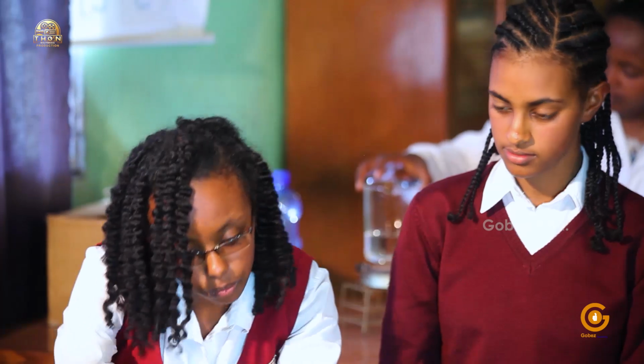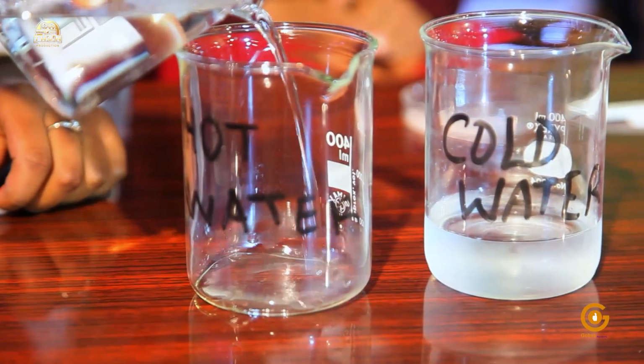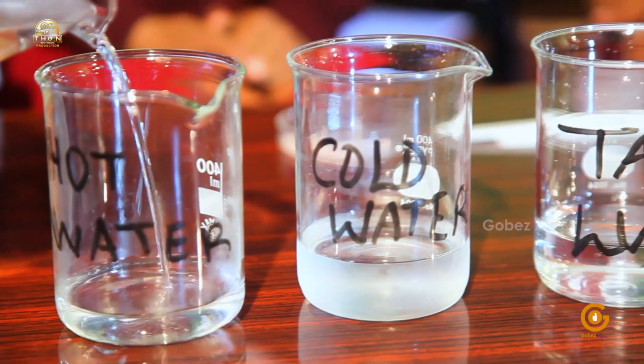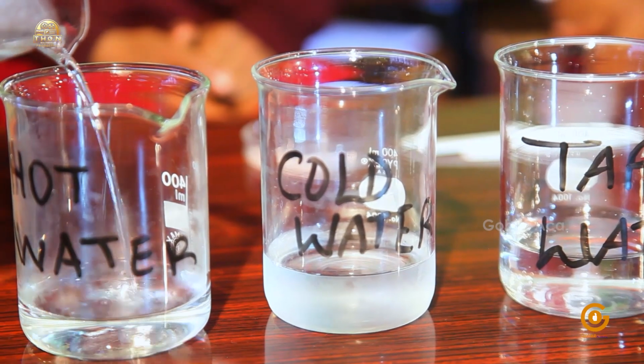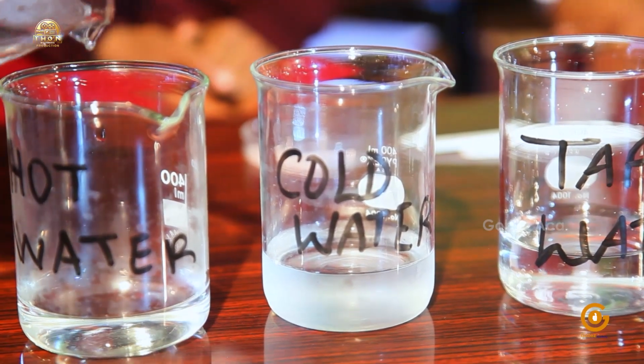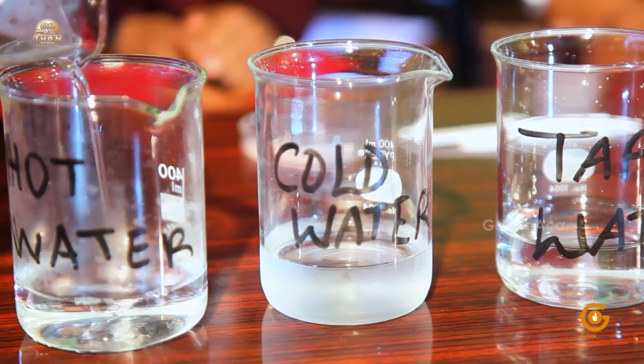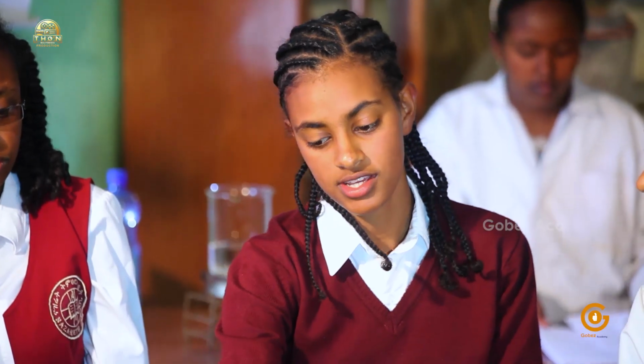And carefully pour into it boiling water. We will now put equal amounts of powdered drink into the prepared beakers and observe the diffusion in 30 seconds.